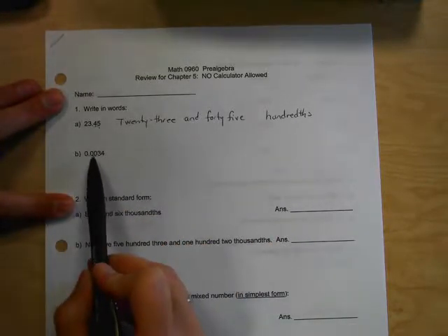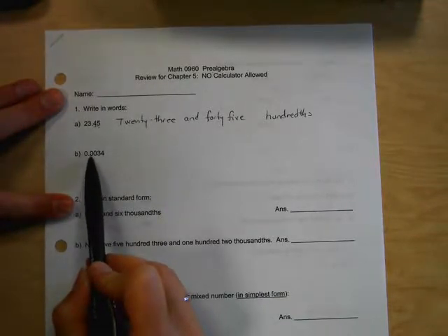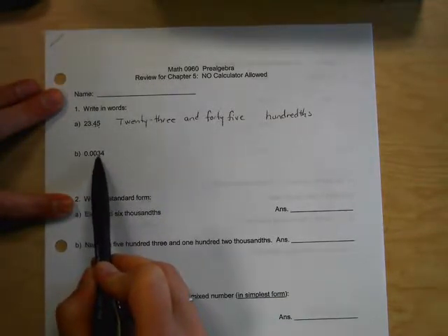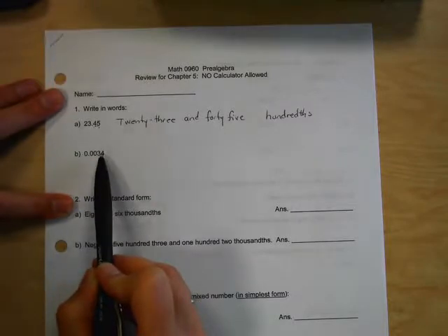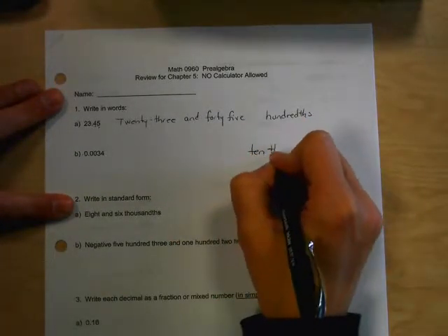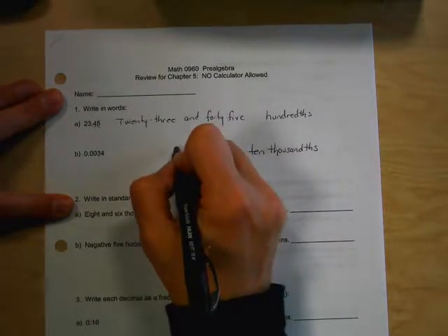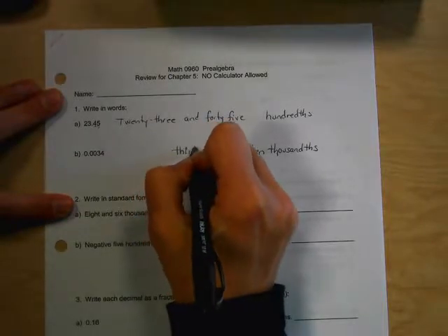Does that make sense? So this is going to be, all right, there's not going to be a number prior. So what is this number going to end with? Tenths, hundredths, thousandths, ten thousandths. So this number is going to end with ten thousandths. And then what's the number that precedes it? Good, yeah, 34. Perfect.